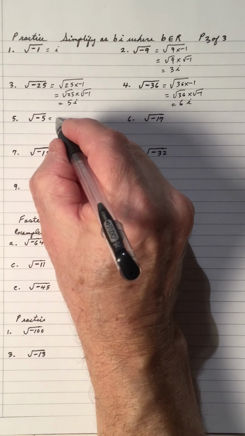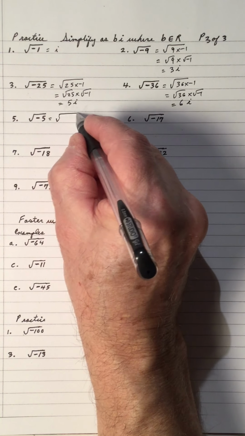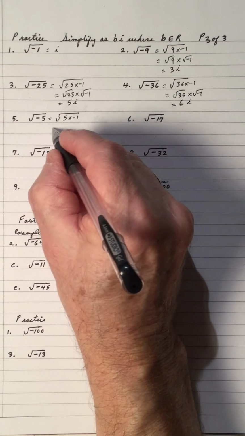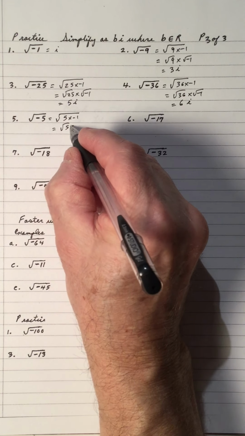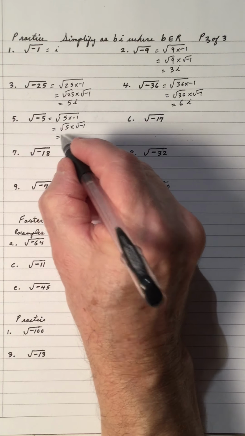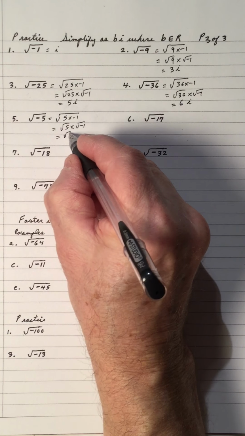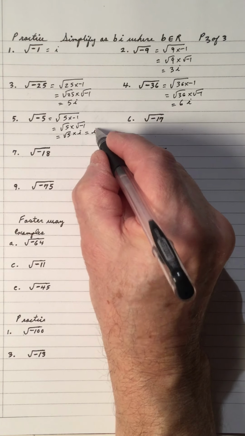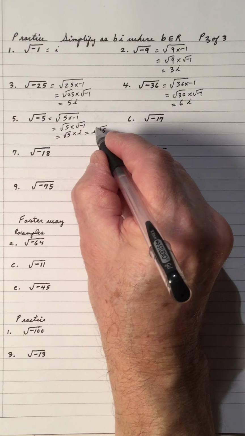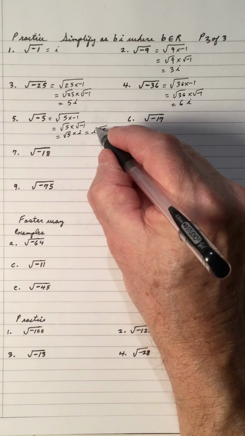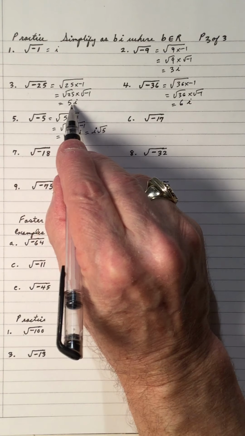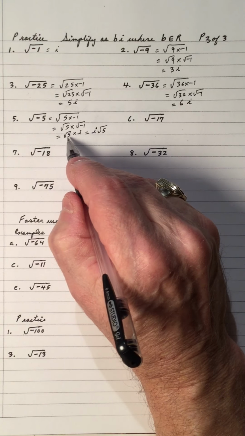And the square root of negative 5 is the square root of 5 times negative 1. That's the square root of 5 times the square root of negative 1. You can't simplify the square root of 5, so it's the square root of 5 times i, and that's written as i root 5. I always put the i in front of my root if it can't simplify to a whole number and the radical stays there.